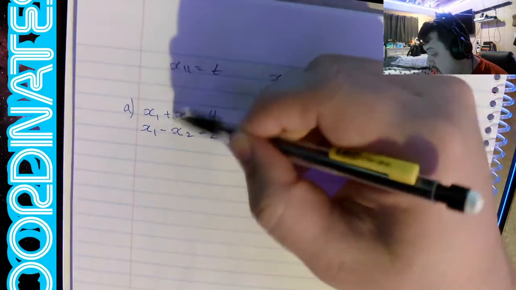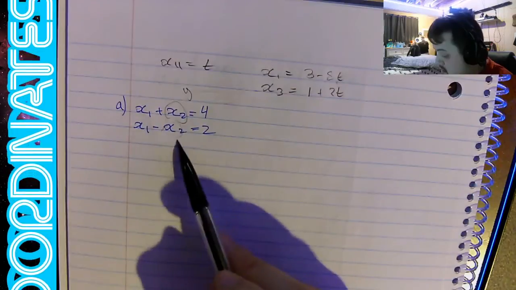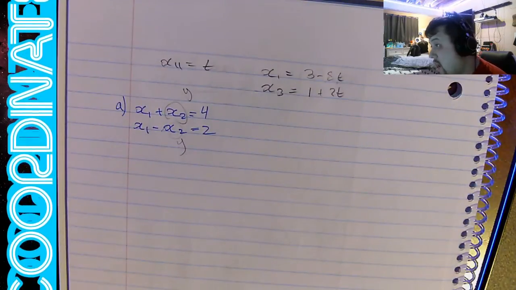Okay, I don't know if you know anything about graphing, but essentially what we're going to do is take one of these and let it be y, which is going to be x2, and we're going to solve for y.